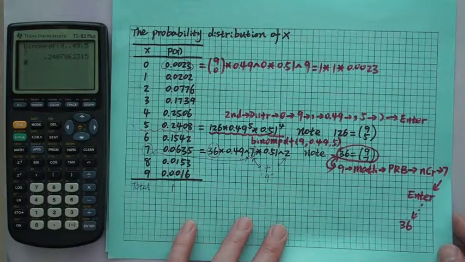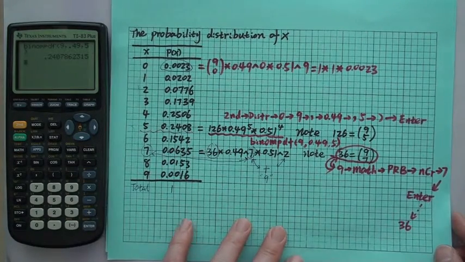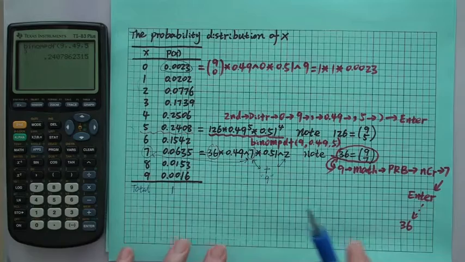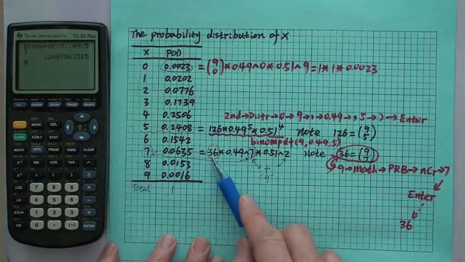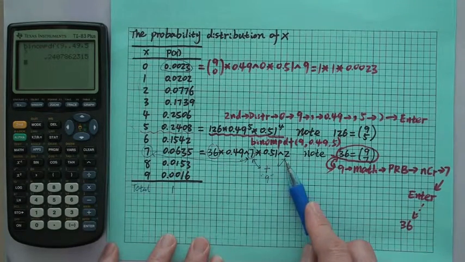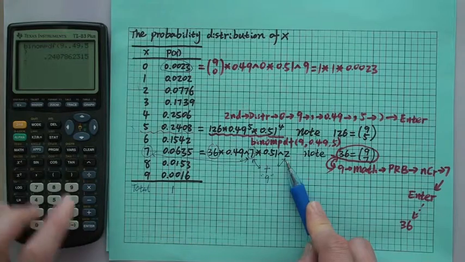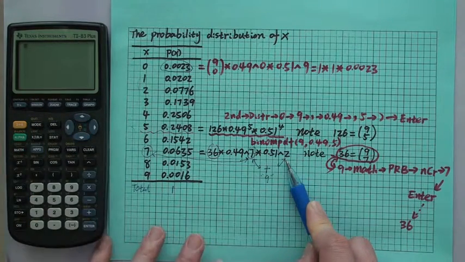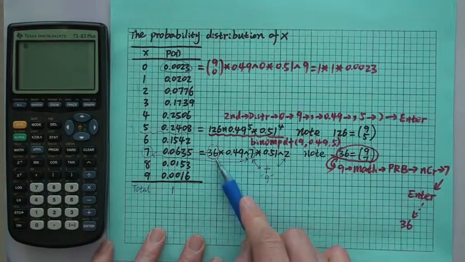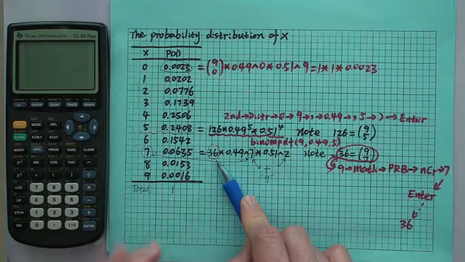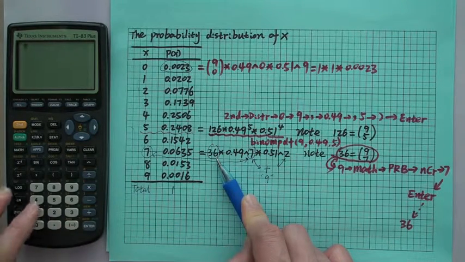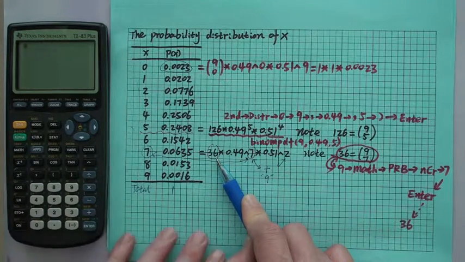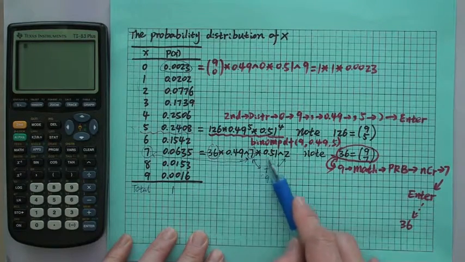Here, you may practice one more. Which one do you like? Maybe this one, 7. You may press pause here and work it first. And here you don't want to do 36 and all those things.